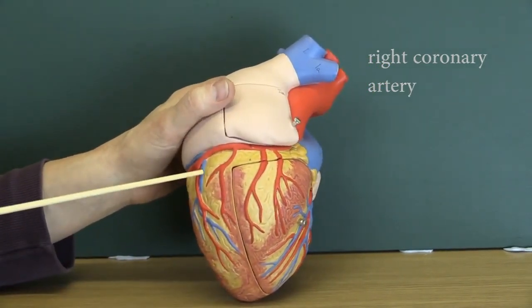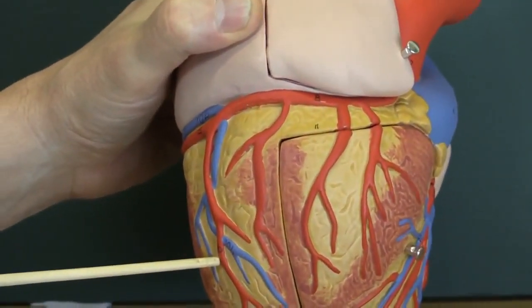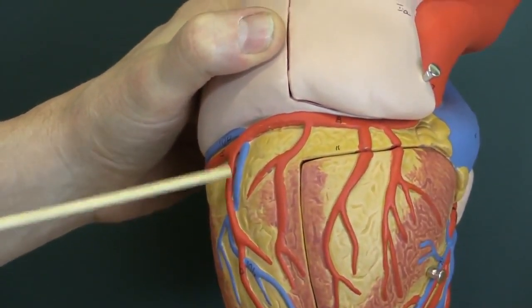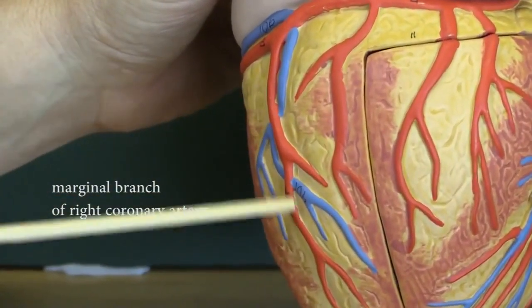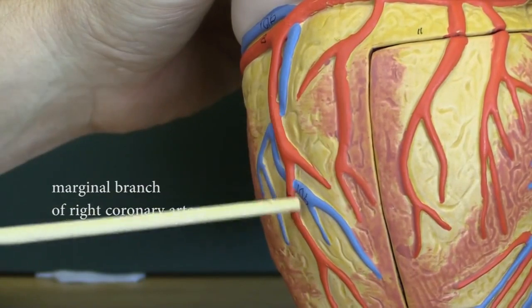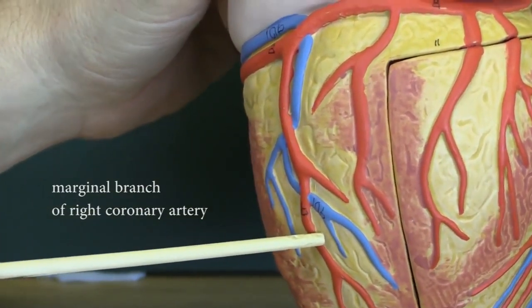Coming down here, down the right side of the heart, we have the right marginal branch going down the right lateral surface of the heart.